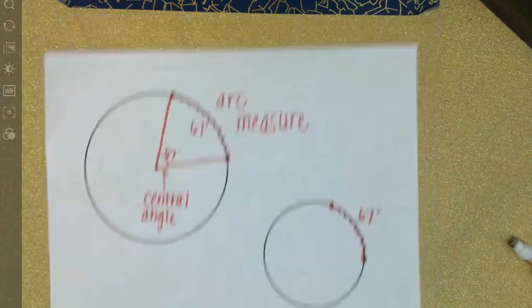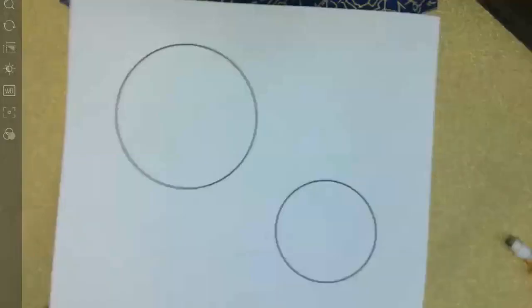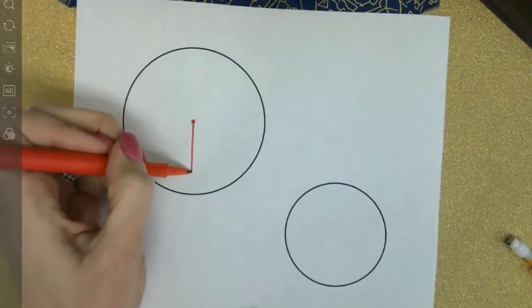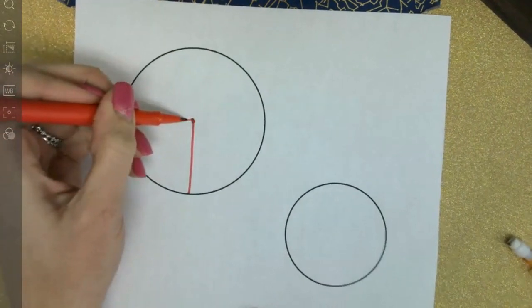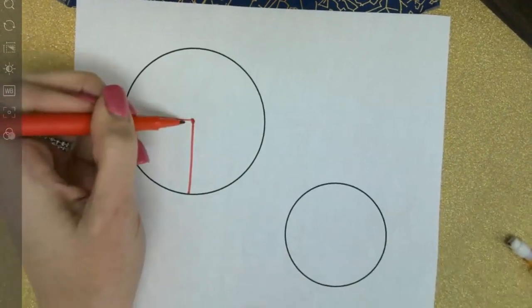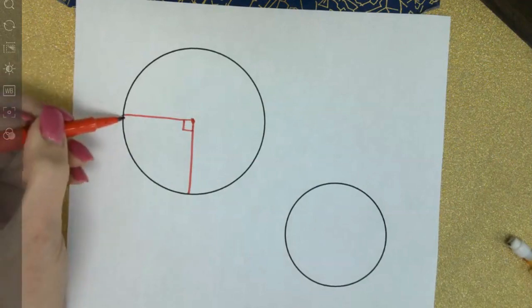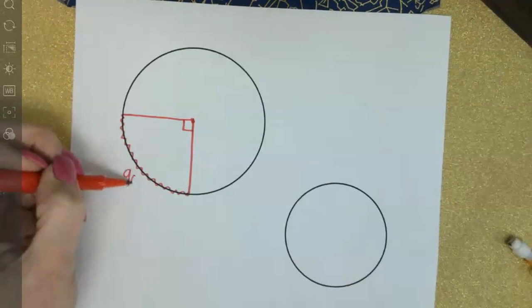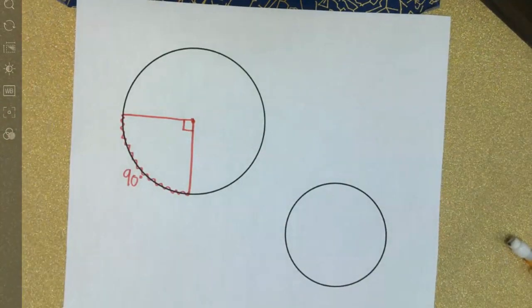That might be really easy to see if we took, for example, a 90-degree central angle. Okay, if this is a 90-degree central angle, well, then we have a quarter of our circle. So this arc measure is also 90 degrees. Okay, so those are going to be equal.